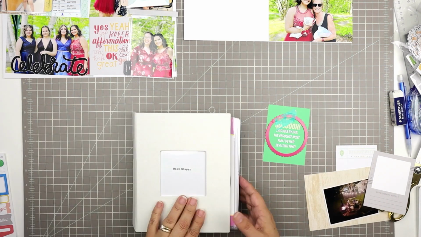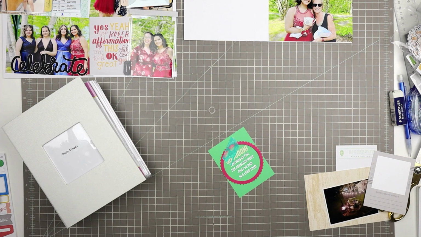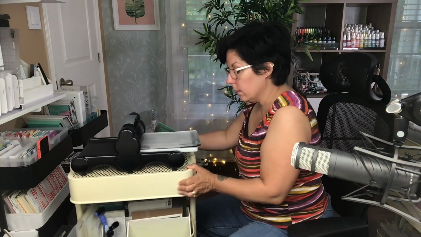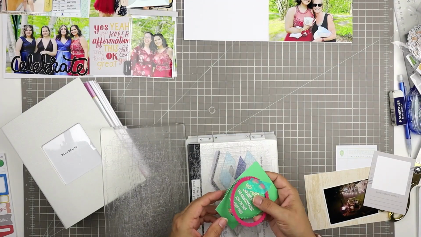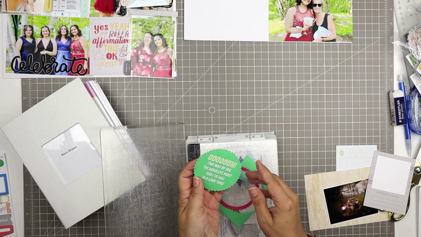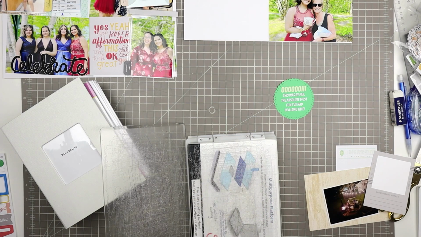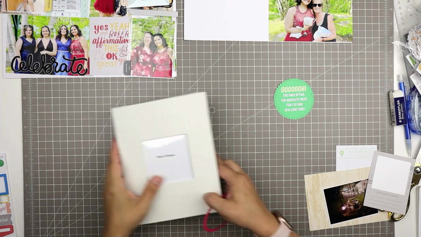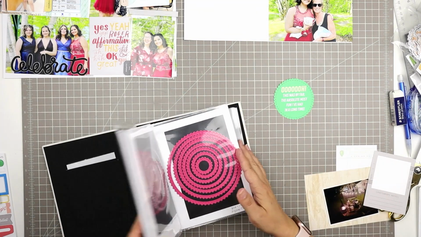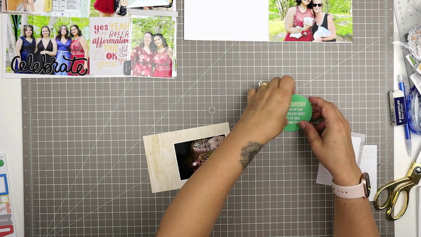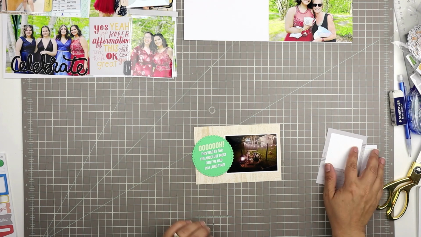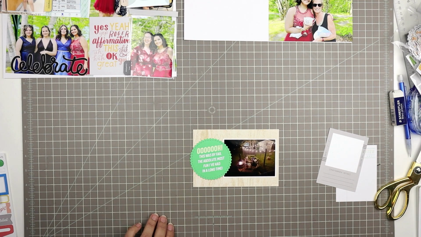So I'm just taking that, that's from Waffle Flower, I think, or no, Pink and Main. And so I'm just going to run that through my Big Shot. There we go. And it looks like it's from a comic book or something. I love how it looks like it would say "pow" or something, and the rest of the card is kind of drab compared to that.